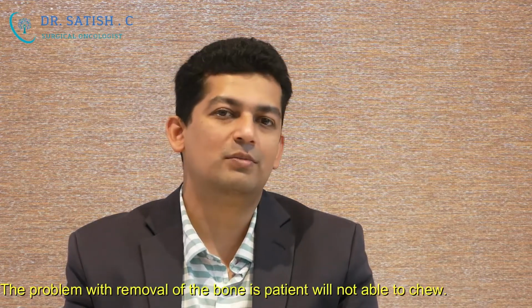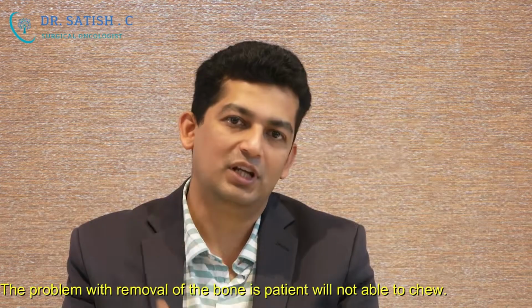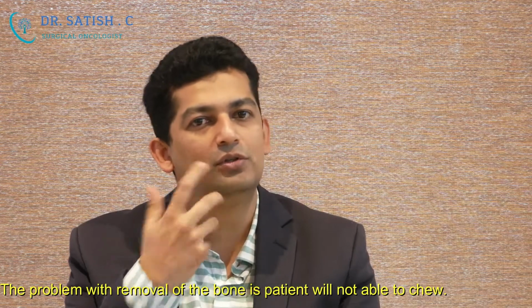So the problem with removal of the bone is we will not be able to chew. For us to be able to chew food, we need the entire bone intact. Removal of part of the bone will make it impossible to chew any hard food. So this occurs in several ways.